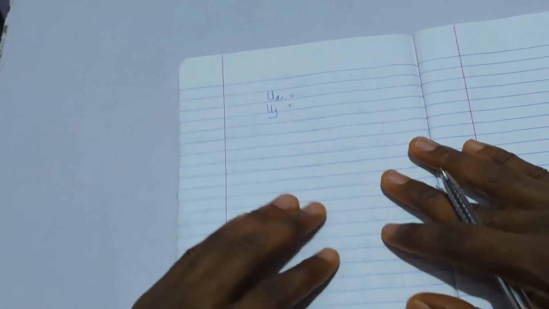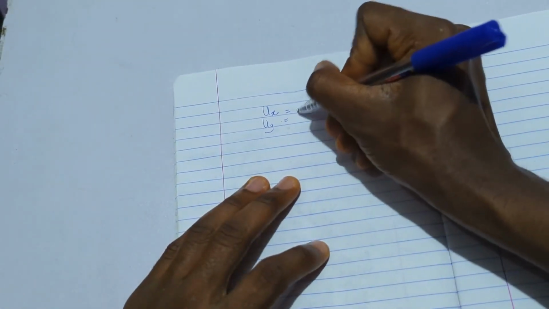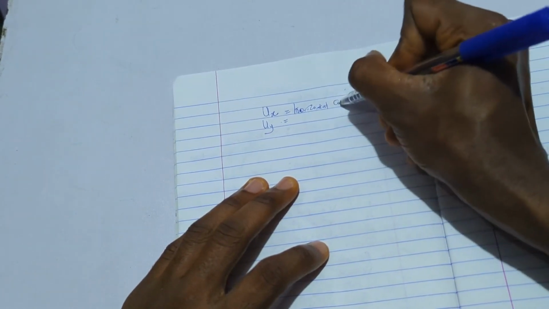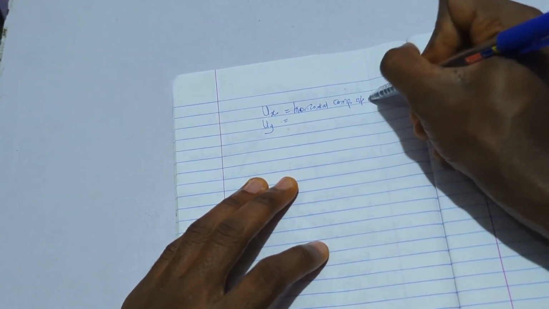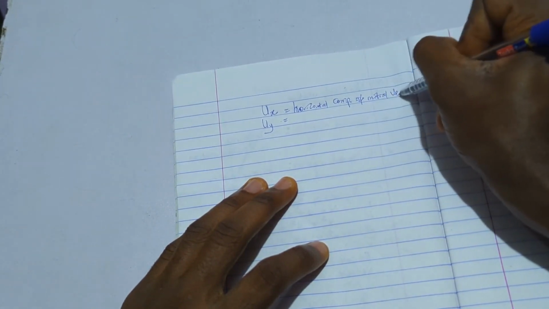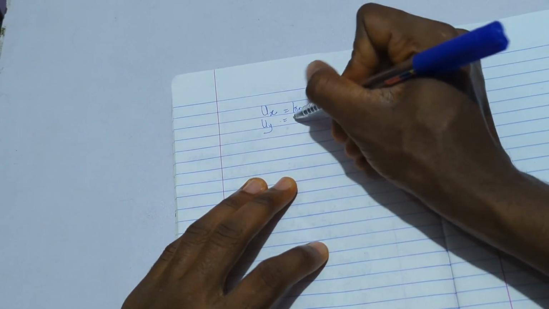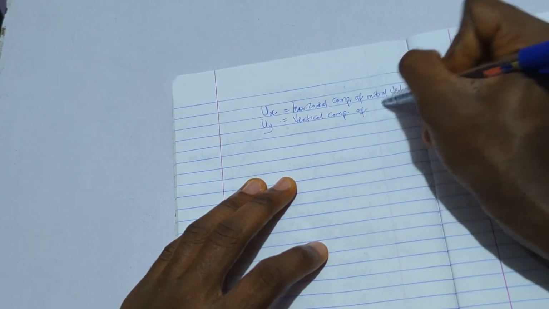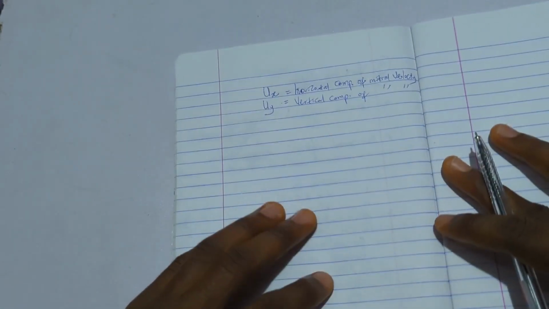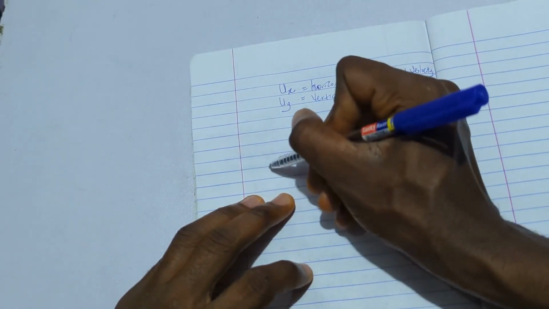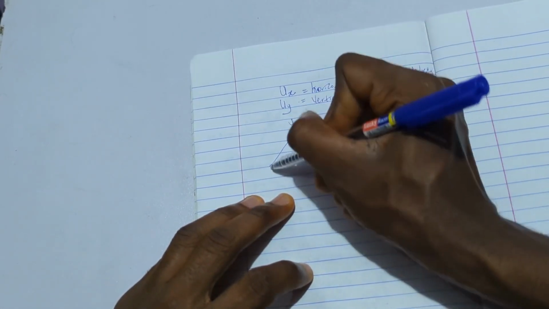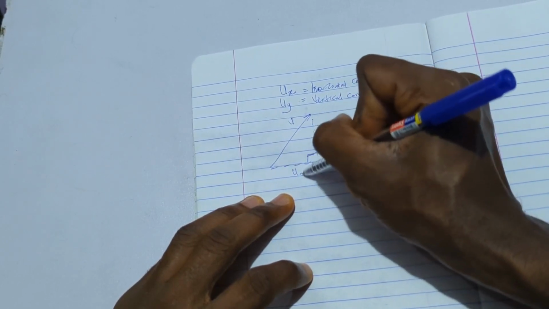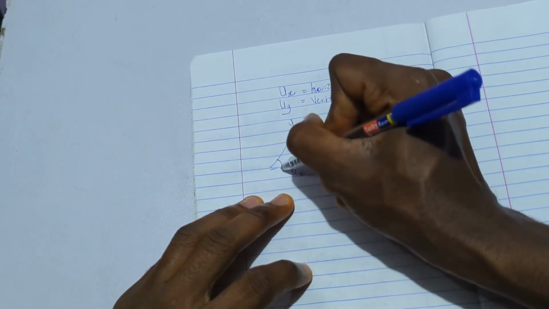If you are splitting it into components, remember that this is the horizontal component of the initial velocity, ux. We should put that down there. And then we have this to be the vertical component of the initial velocity, uy, like that. We have this representing your u, and then the components here, and this makes an angle of 90. We have our ux and our uy, and they are all at an angle theta.